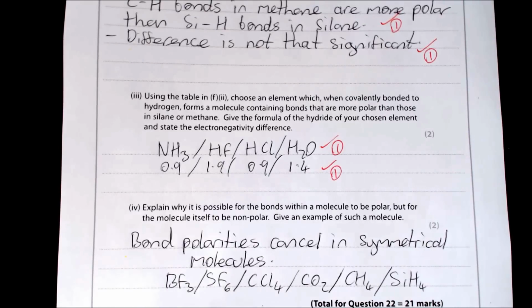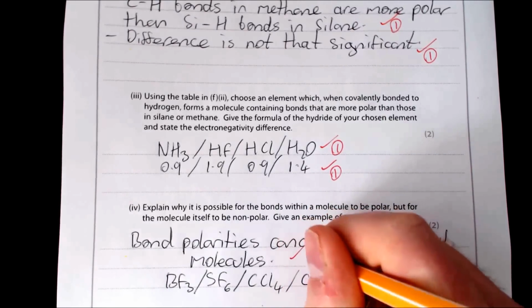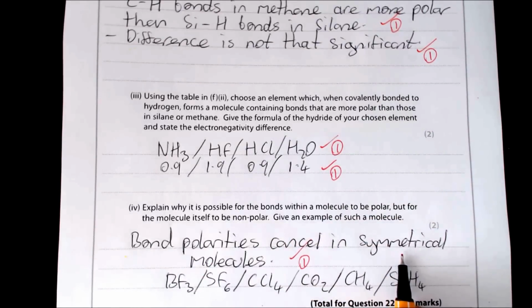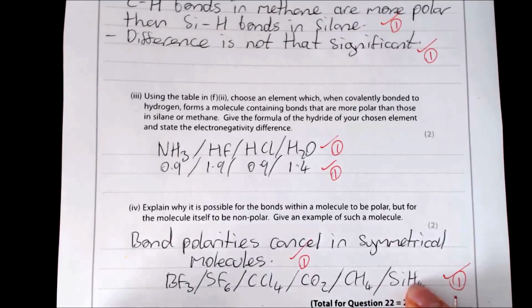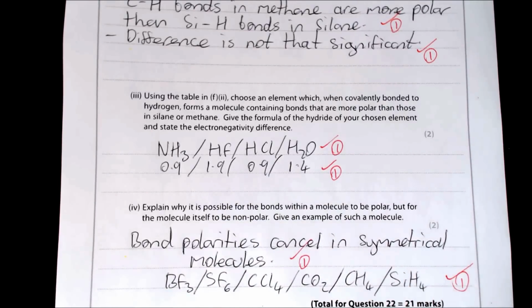You'd get 2 marks for this. So 1 mark for saying the bond polarities cancel in symmetrical molecules, and 1 mark for any of these molecules here because they're all symmetrical. But there we go, not too bad. 21 marks, and that is the paper finished. Bye bye.